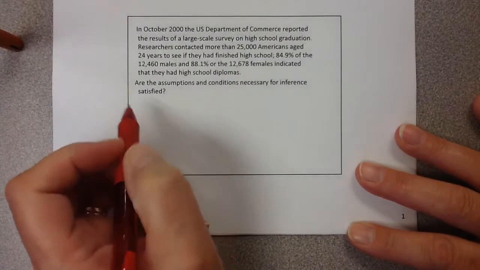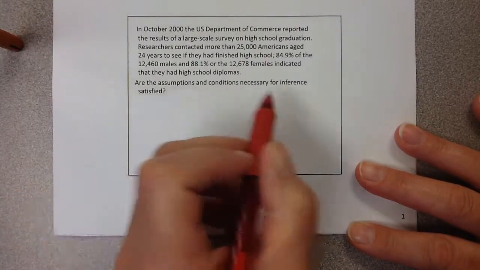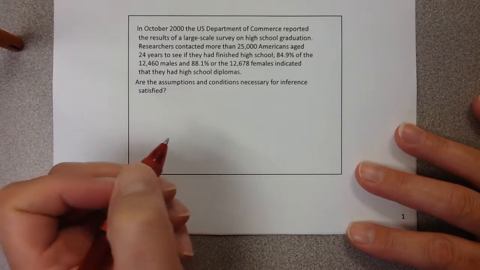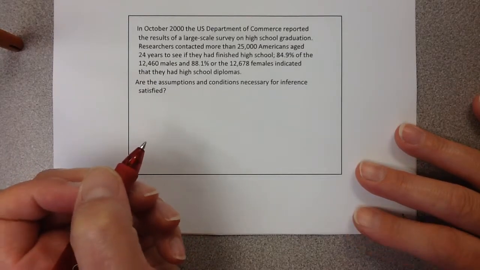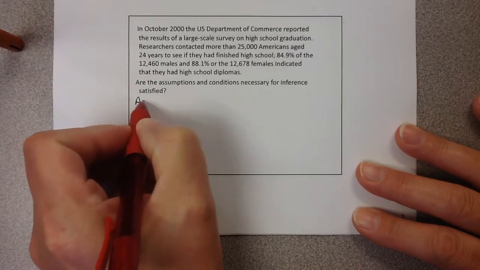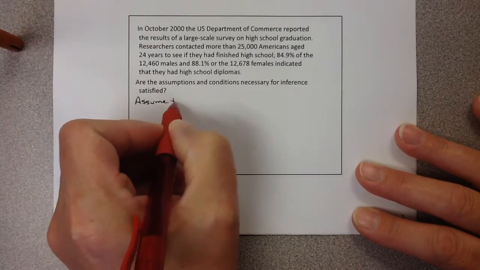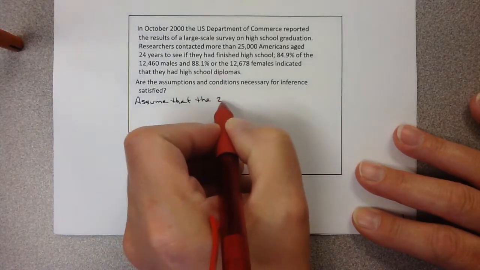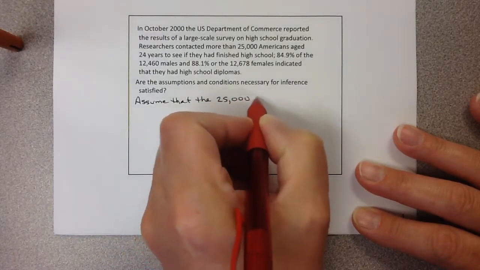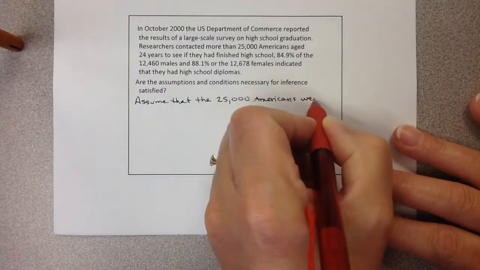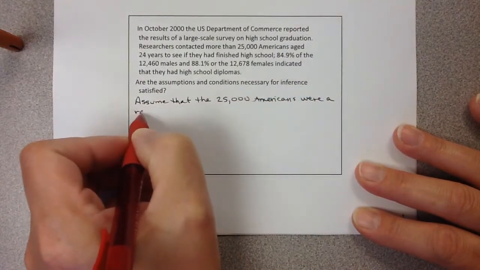So I like to combine the two groups are independent with the idea of them being random samples into a single statement, just because I have to write less. So I just want to make sure I clarify both of those things. So I'm going to assume that the 25,000 Americans were a random sample.